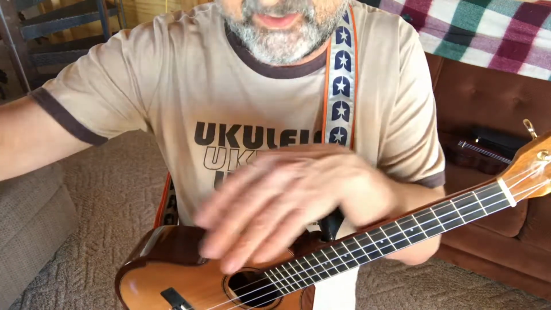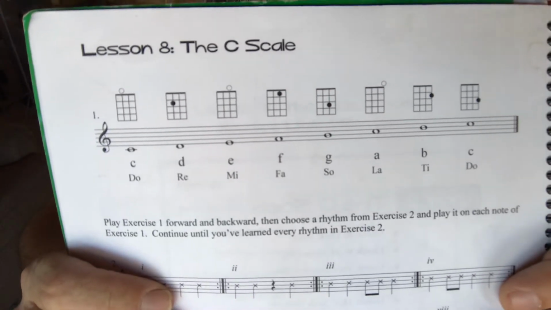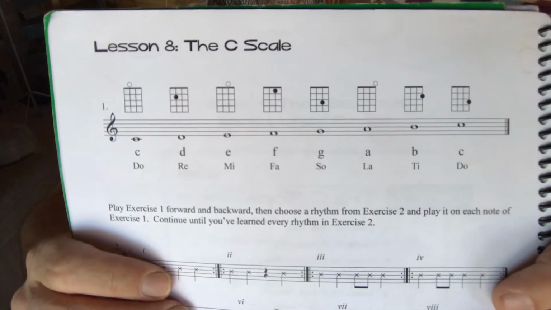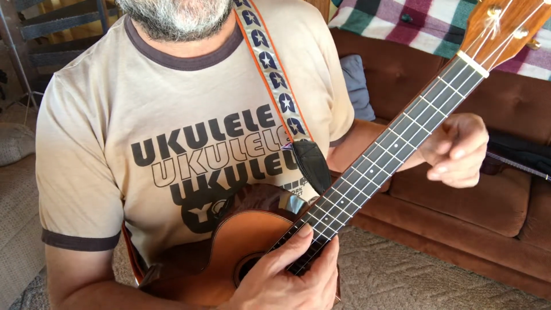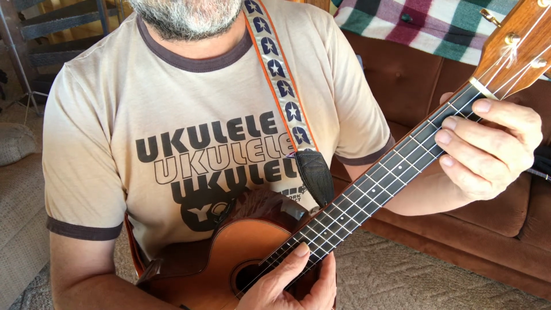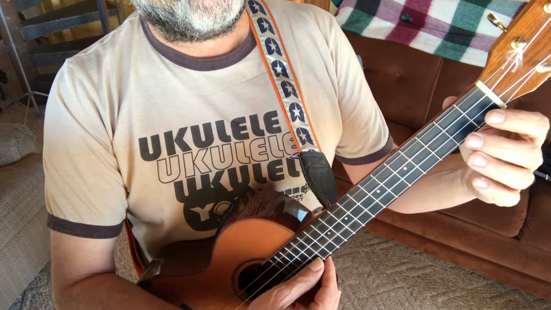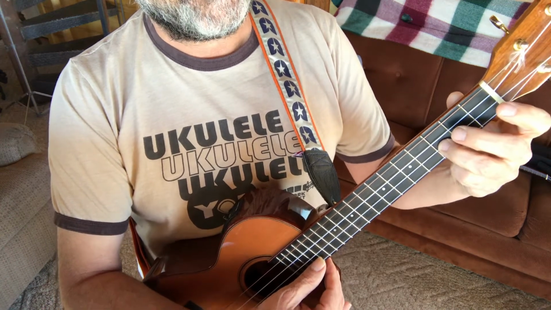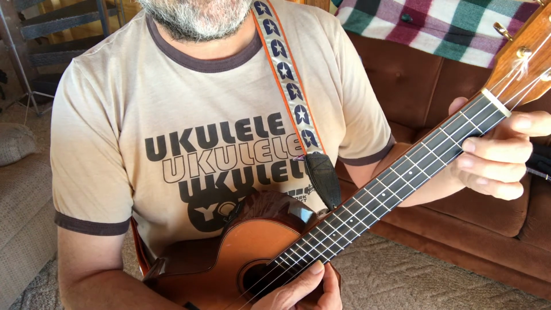If you have your book in front of you, you can see this wonderful little chart at the top. That's a chart of the frets and the strings on your ukulele. So it's easy to follow along and learn how to play. And we're going to start the C scale by playing an open C note like this. And then we press down on the second fret of our C string. That makes it a D. Then we play an open E. Then a first fret F. Then a third fret G. Then an open A. Then a second fret B. And a third fret C.